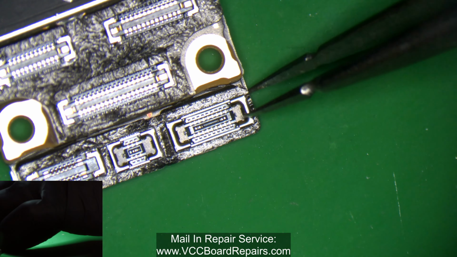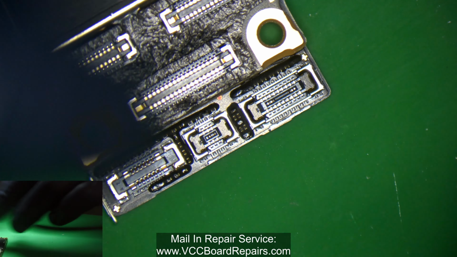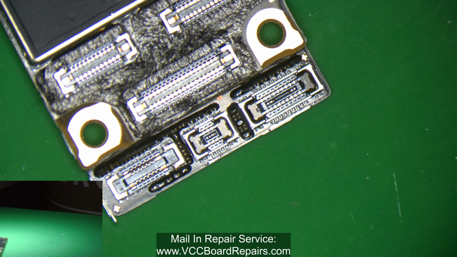So let's take a look at this connector. Now, one of the things we want to look for is, assuming we've tested with known good parts and it's still doing the same thing, or let's say you don't know if you have known good parts. So what you can do instead is let's do some measurements of the power button connector.